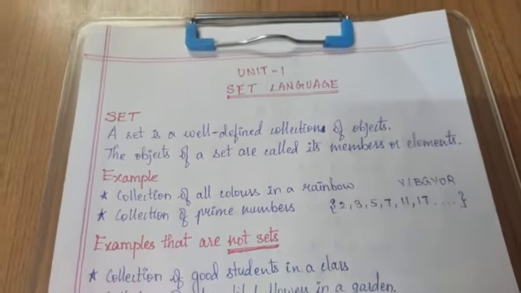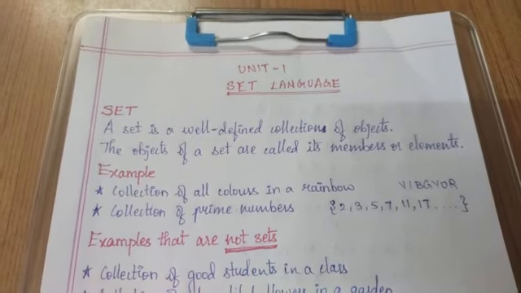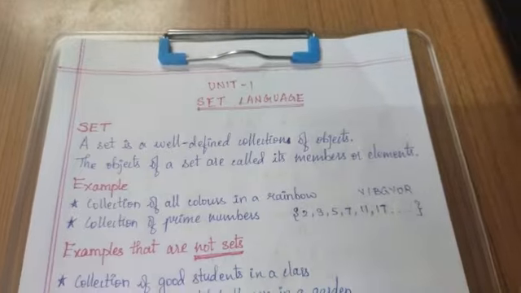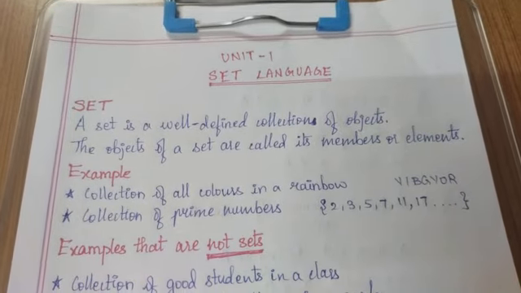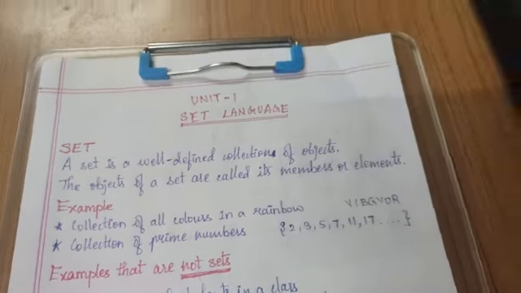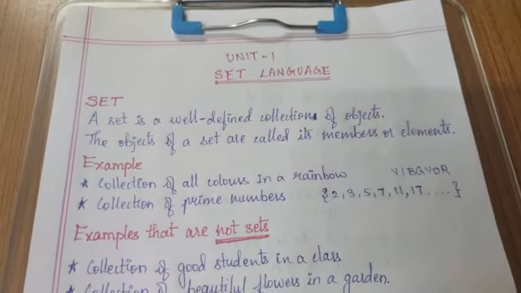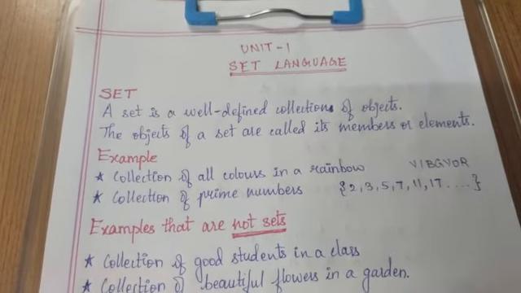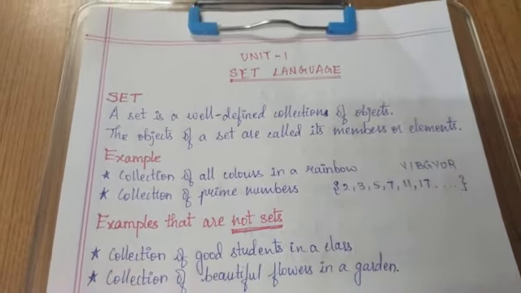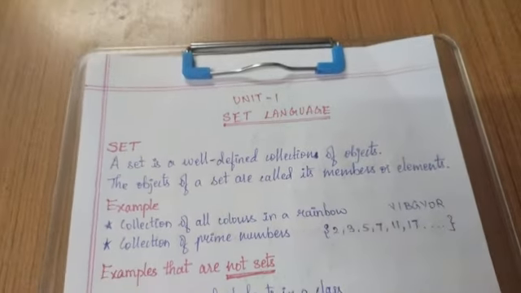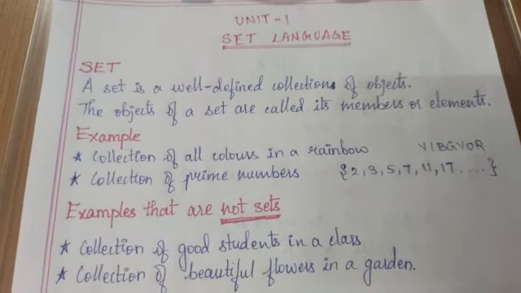In this video, we are going to see the first chapter for class 9 Samacheer Kalvi, that is Set Language. In this first part of the video, we will see two topics: the introduction of set and the representation of a set. So let us start with what is a set.